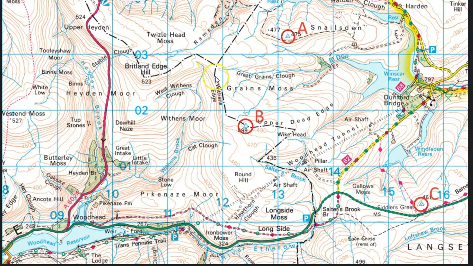This big black dash dot line that goes all the way through B is neither a fence or a wall or a path. It's a political boundary. It's a metropolitan and district boundary. All that means is that the land on one side is one metropolitan borough and a different one on the other side. It doesn't mean that there's anything to see on the map.